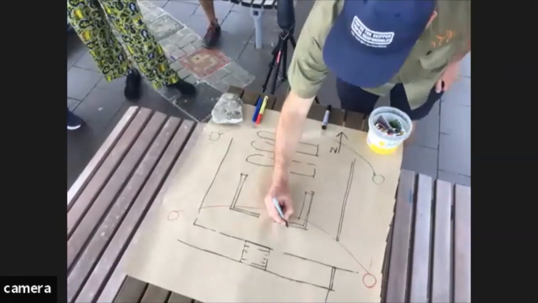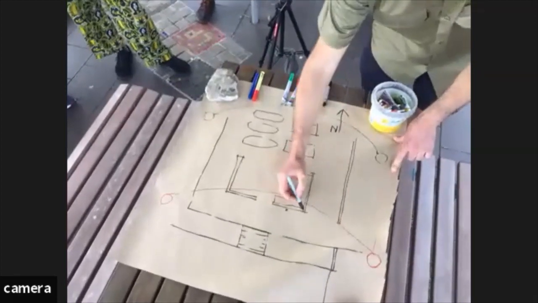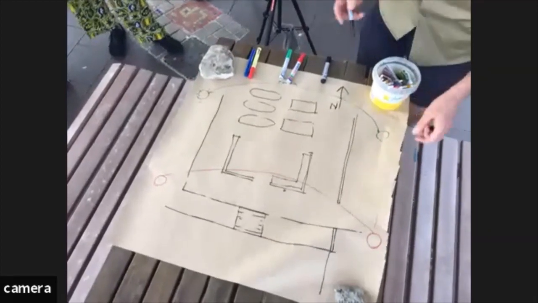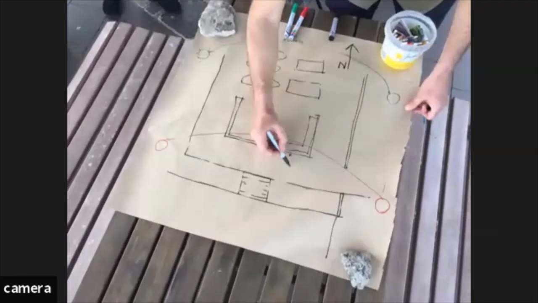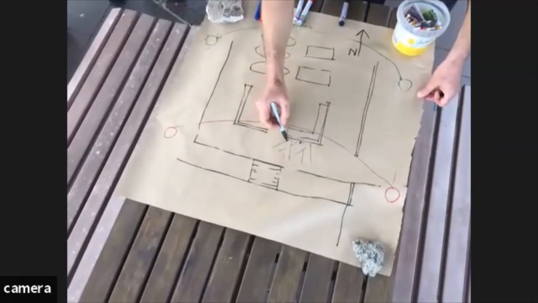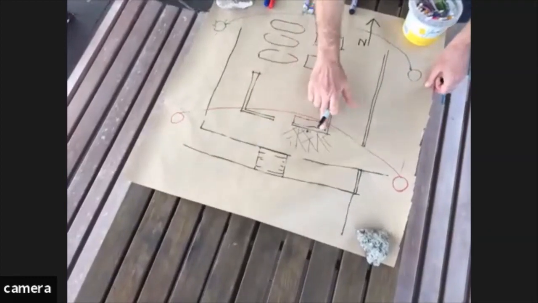So if you're standing here in winter, what are you going to find the conditions are? It's going to be shady the whole time, because there are long shadows in the morning, long shadows in the middle of the day, and long shadows in the afternoon. So that's a shady section on the south of that wall.